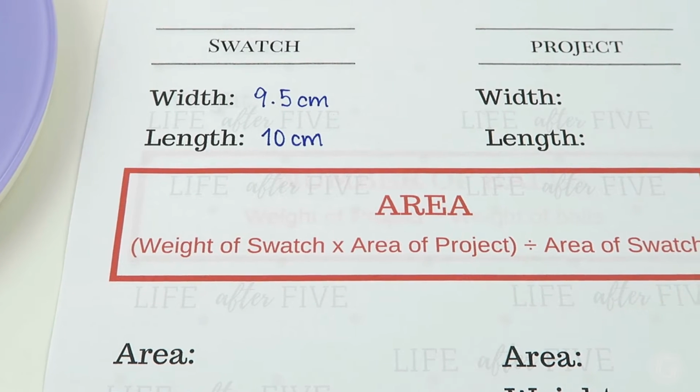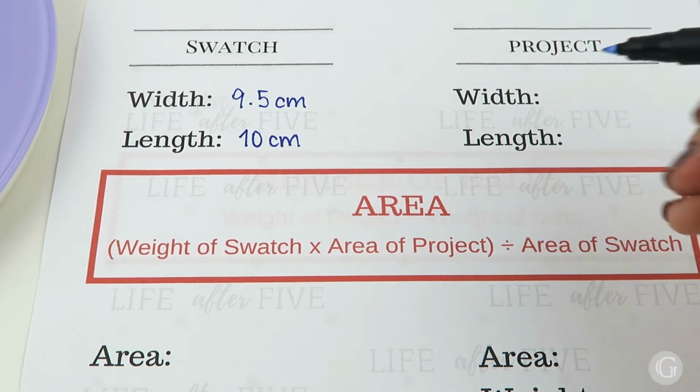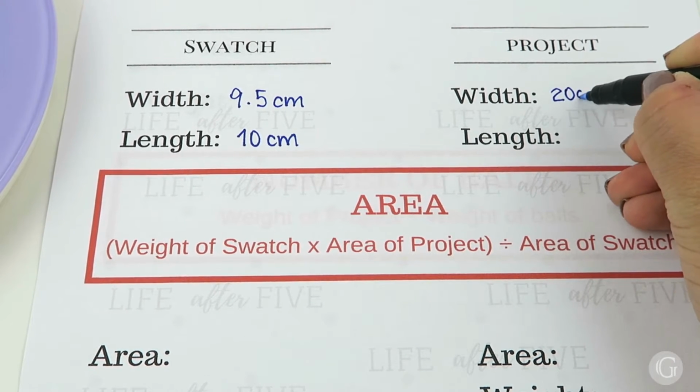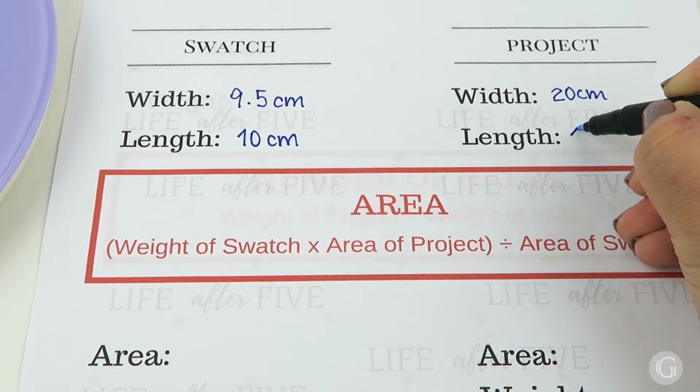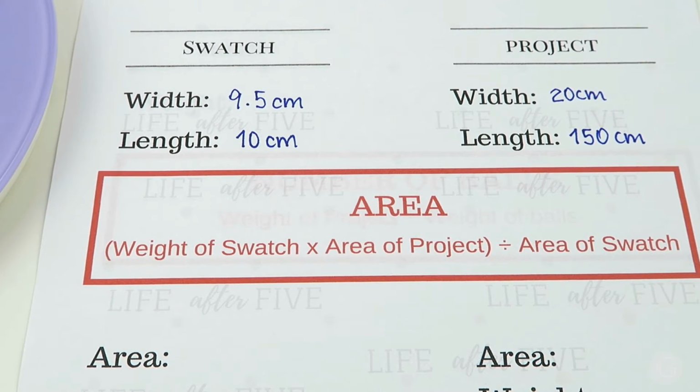Okay? So the standard scarf, or the size of a scarf that I really like, is approximately 20 centimeters width and 150 centimeters length. That's my favorite size. Of course, you can design your own. You can design the length and the width that you prefer. I will leave you down below the most common sizes of scarf that you can use. But at the end, it's just as a reference because you can let your creativity fly.